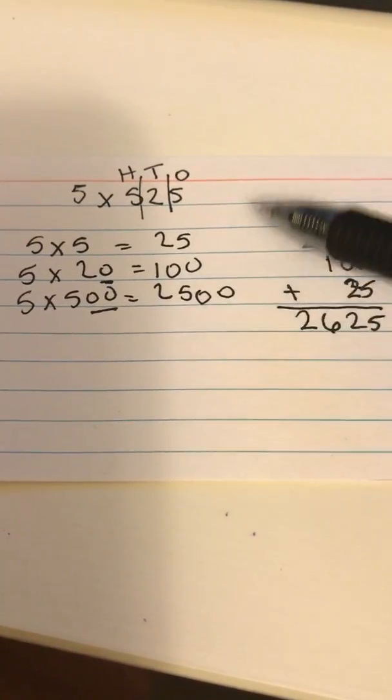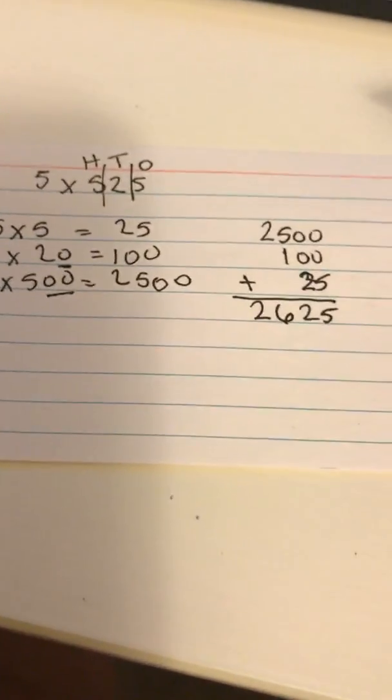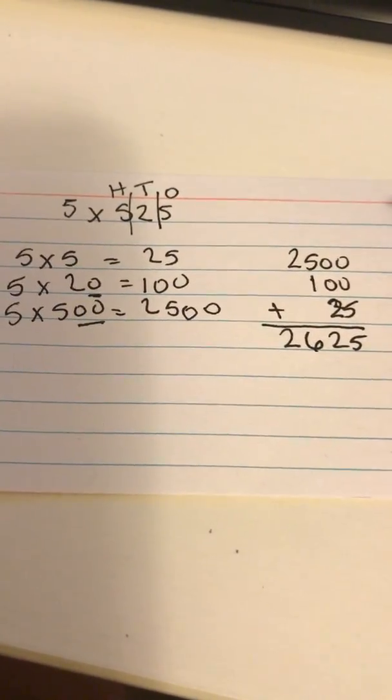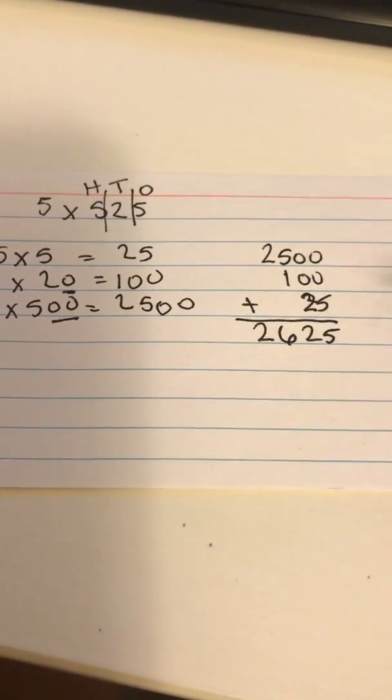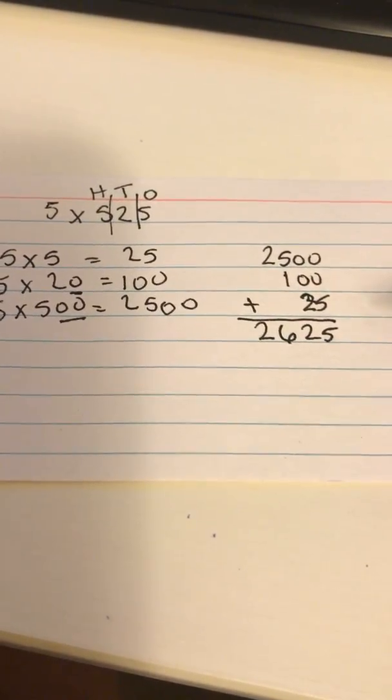And then you can't just add these up together and set them side by side. That's not going to give me my answer. You have to put them all down like this. You have to add them up. And I don't want these three numbers side by side. That is not how we do that for partial products.